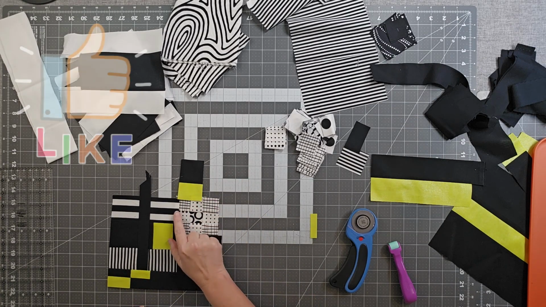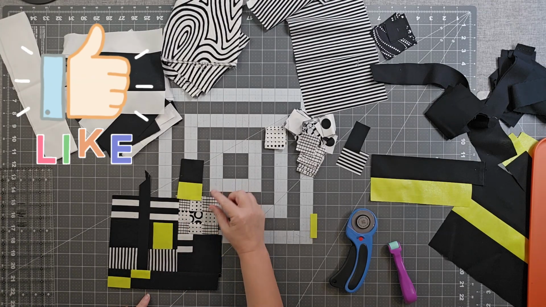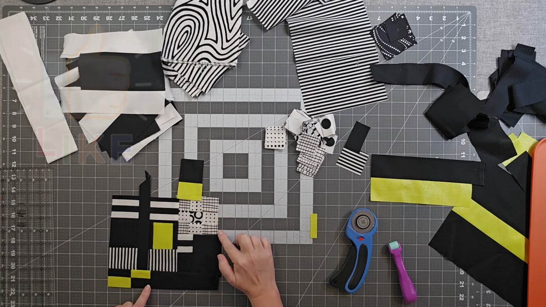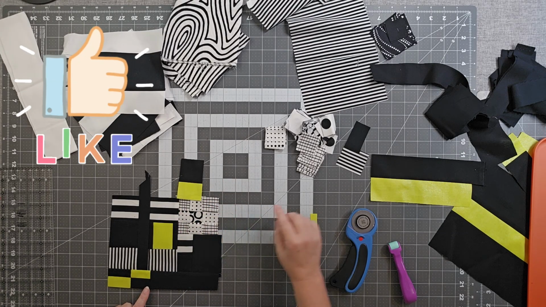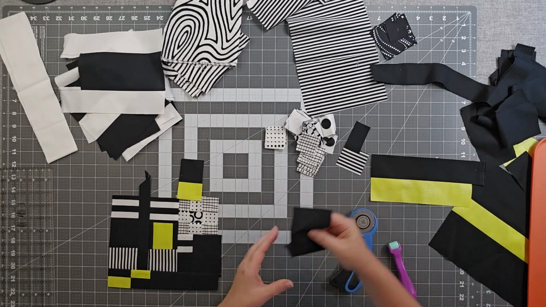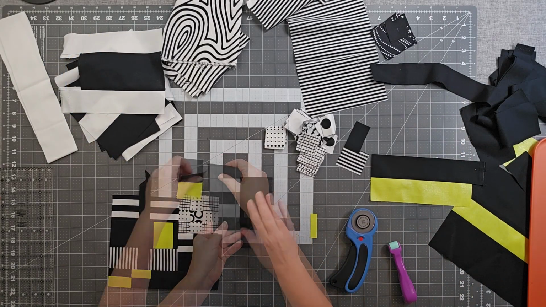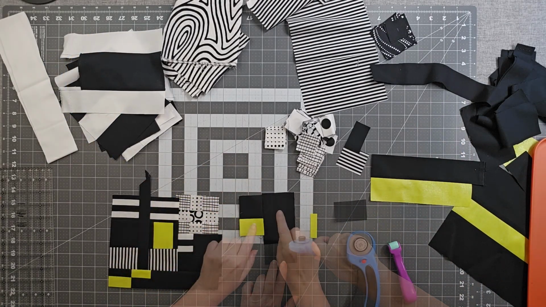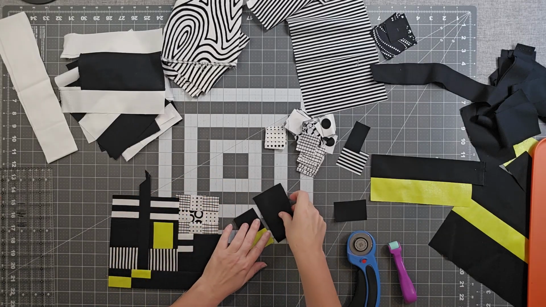And I kind of like keeping dark around here, so this sort of stands out as its own little thing here. So maybe I add another chunk of black onto that. So let's start with that. I'll sew this onto this, and then we'll see where we're going to go from there.